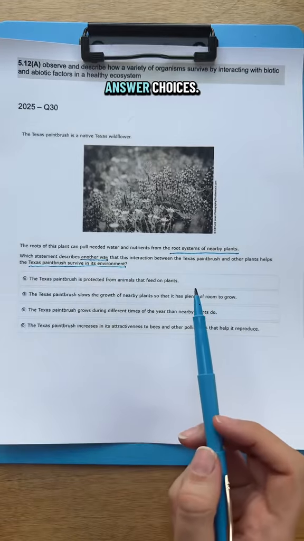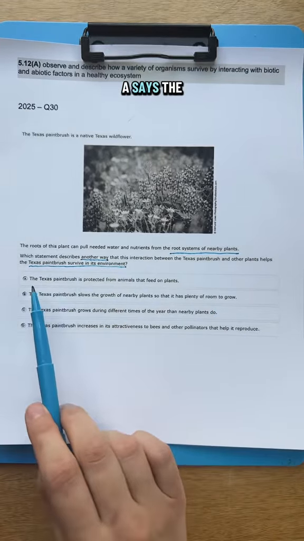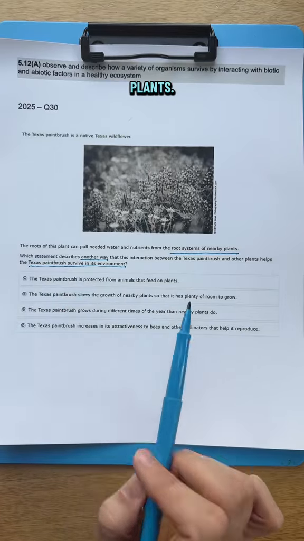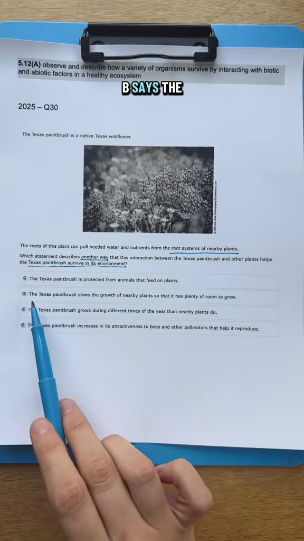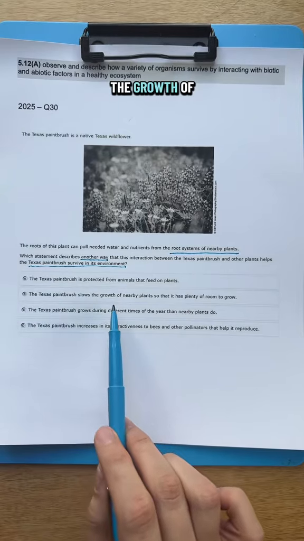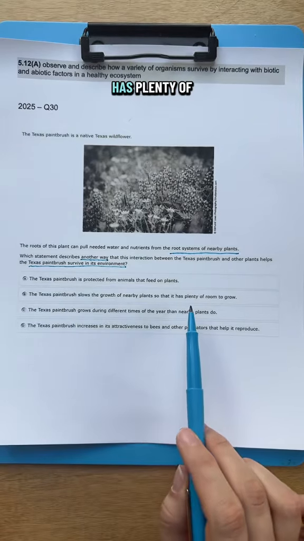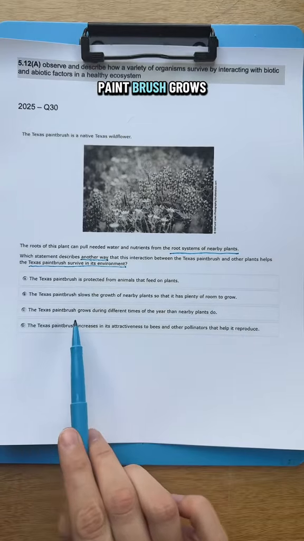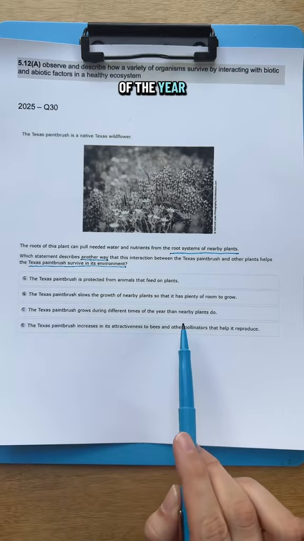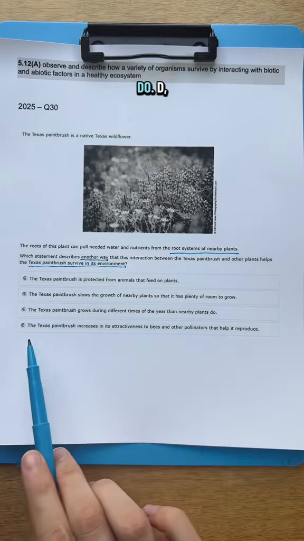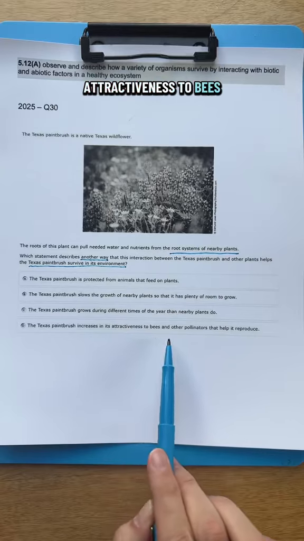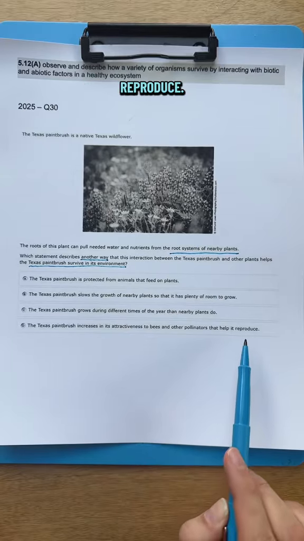Let's take a look at these answer choices. A says the Texas paintbrush is protected from animals that feed on plants. B says the Texas paintbrush slows the growth of nearby plants so that it has plenty of room to grow. C, the Texas paintbrush grows during different times of the year than nearby plants do. D, the Texas paintbrush increases its attractiveness to bees and other pollinators that help it reproduce.